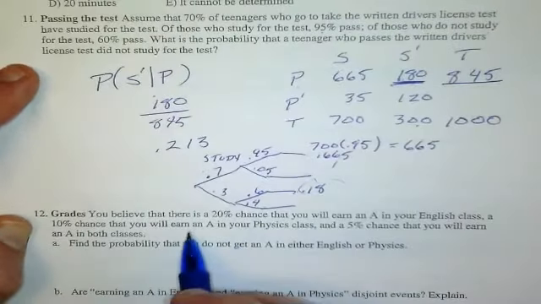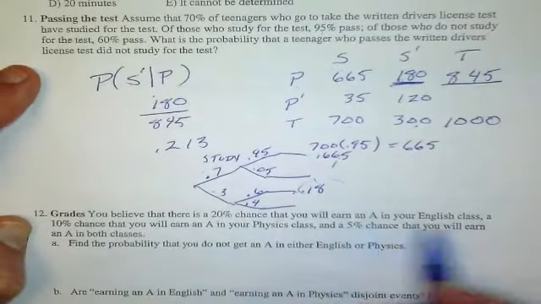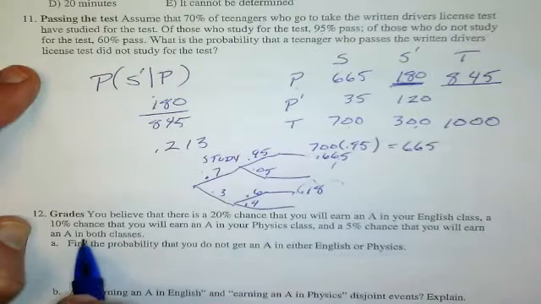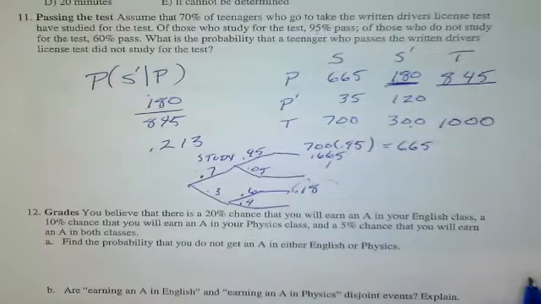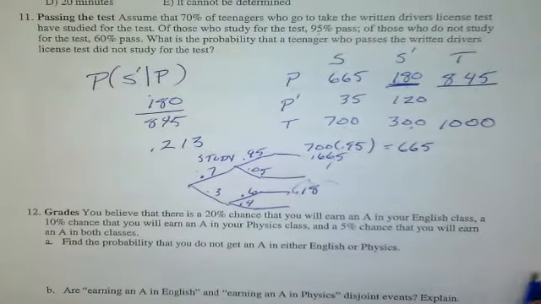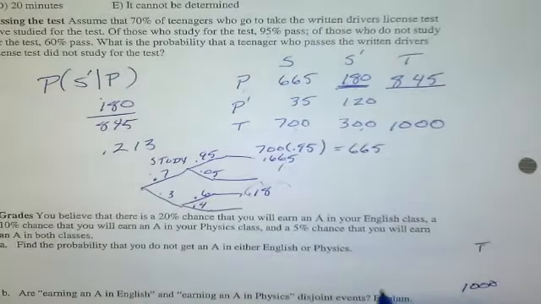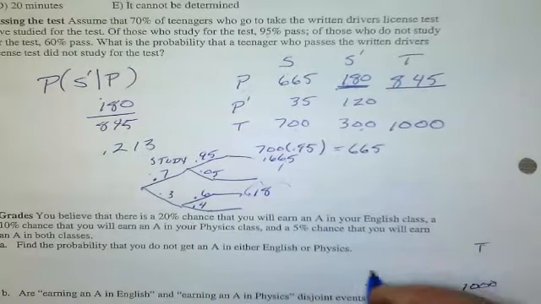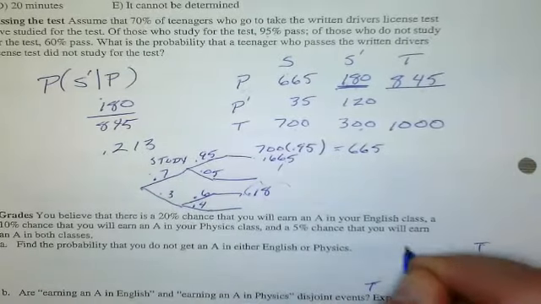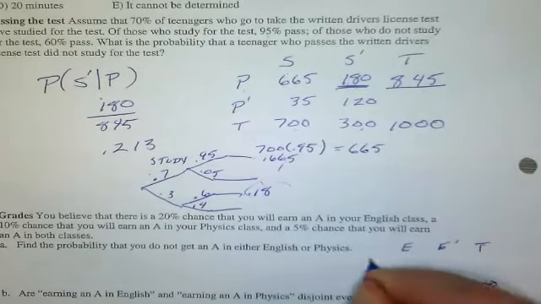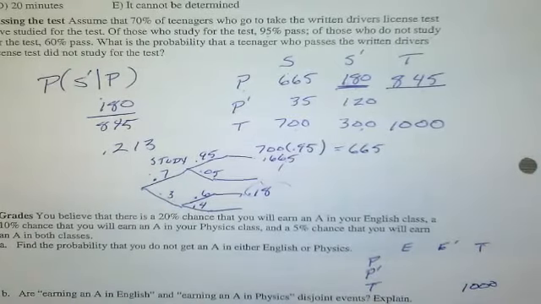Right, down here on this one, you believe there is a 20% chance you will earn an A in the English class, a 10% chance you'll earn an A in physics, and a 5% chance that you'll earn an A in both. So again, I'm going to make another table just because I'm comfortable with that. So here's my 1,000. Okay, and this is going to be my total, and this is my total. And so we have I made an A in English, I didn't make an A in English. I didn't make an A in physics, I did make an A in physics.